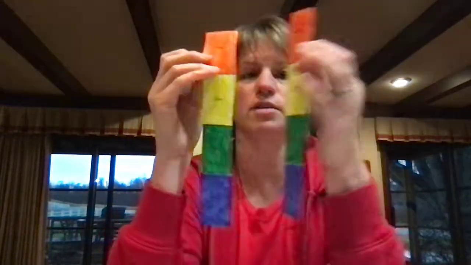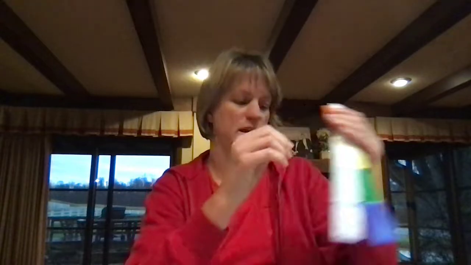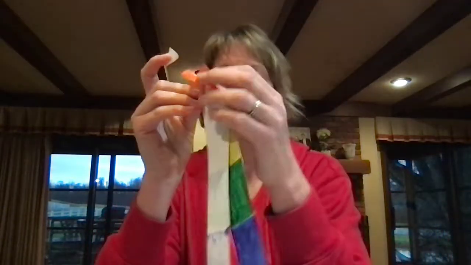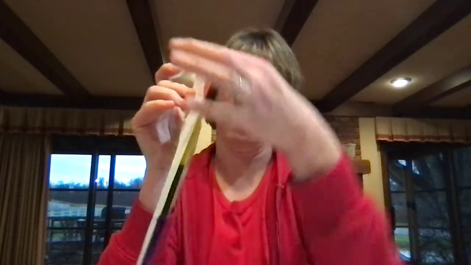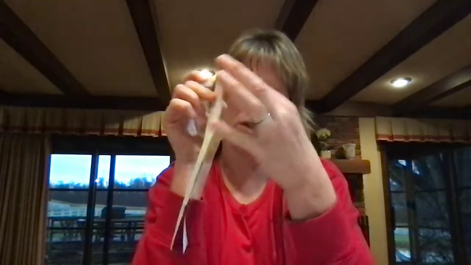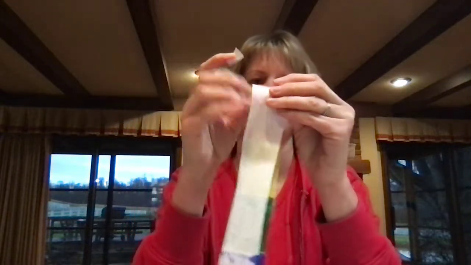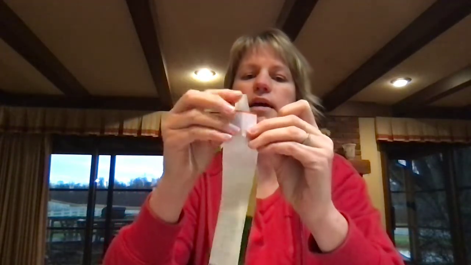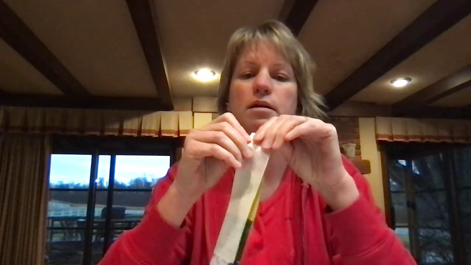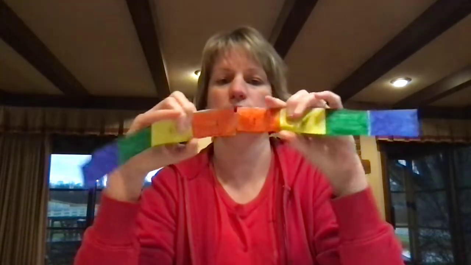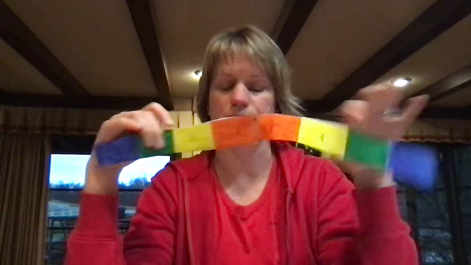Now the final thing that you'll need is a piece of tape. So I have my tape dispenser here, and you'll notice that I've matched my colors. So I've got the yellows touching the oranges touching yellows, greens, and then blues. And I'm going to put a piece of tape like this so that when I unfold it, we have a long strip.